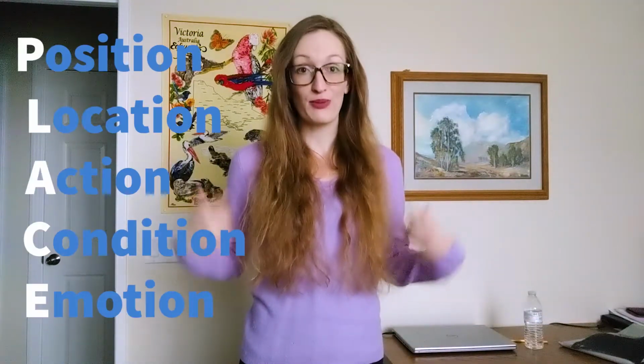And for the verb estar, we have an acronym as well. You can remember it as PLACE: positions, locations, actions, conditions, and emotions. Those are our 5 categories for estar. We're going to go over each of these in depth so you know when to use each one, and in some cases there may even be a little bit of an overlap or exceptions on when you can use that verb in that context.